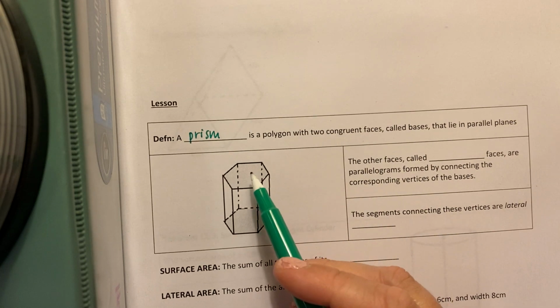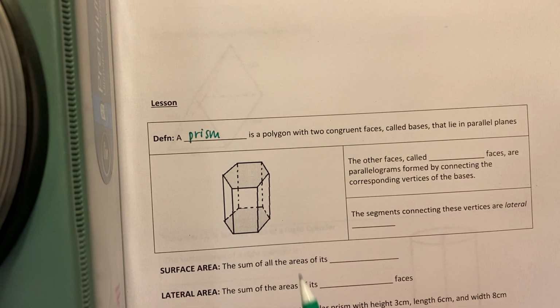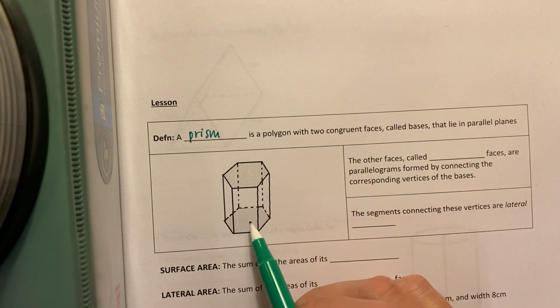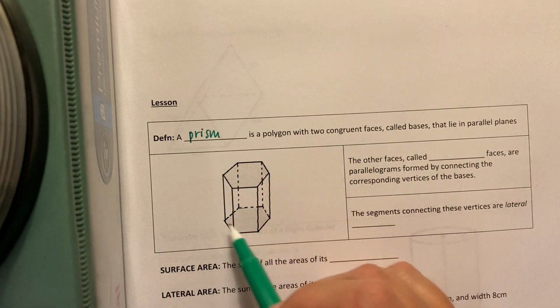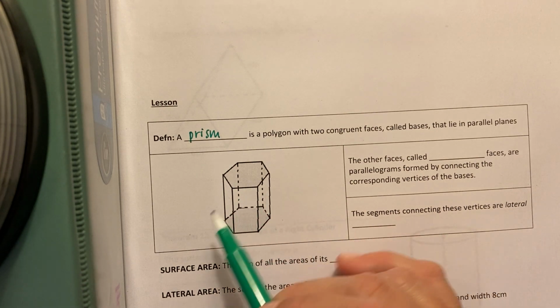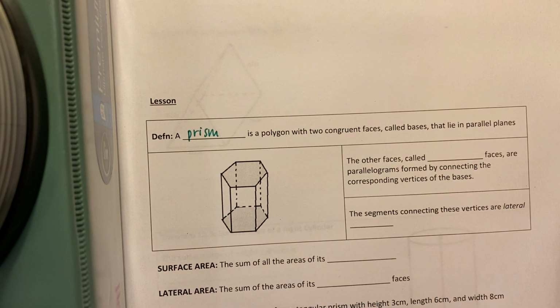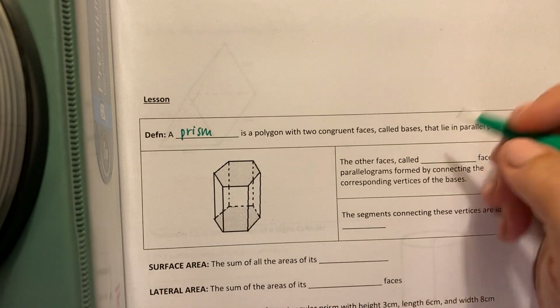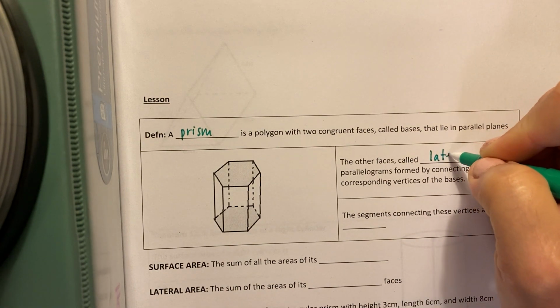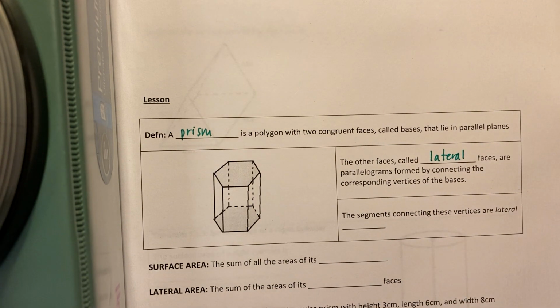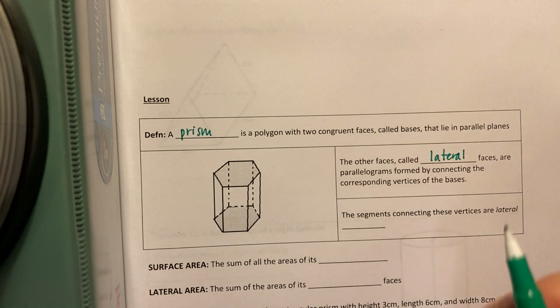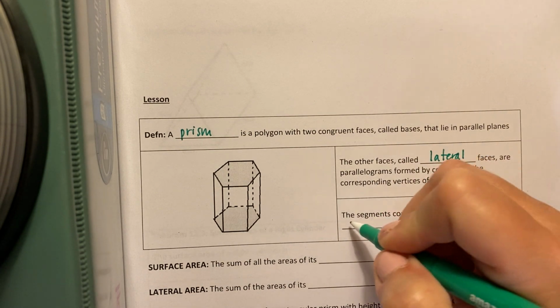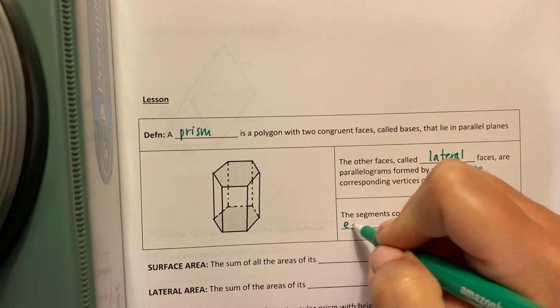If you'll see in this picture, there's a hexagon on the top and the bottom, so those are your parallel planes, your two bases. And then all the other faces that go around are called our lateral faces. The other faces, called lateral faces, are parallelograms formed by connecting the corresponding vertices of each base. The segments connecting these vertices are called lateral edges. Sorry, my bad.